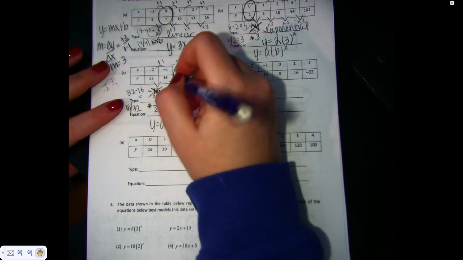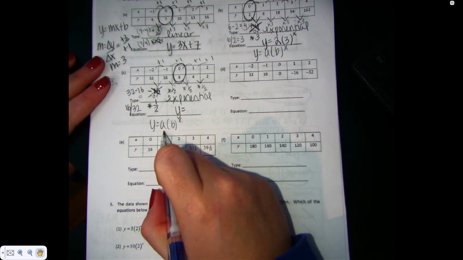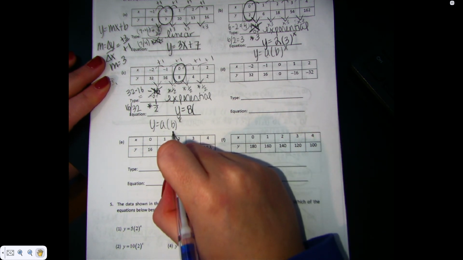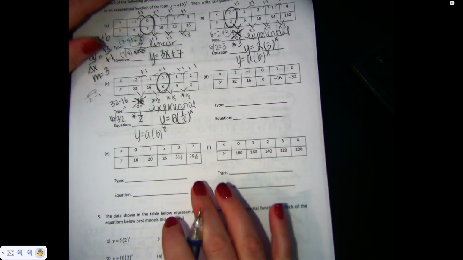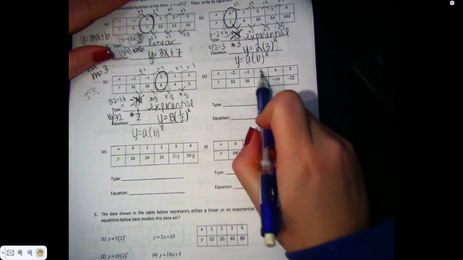So let's write the equation. A is the y value of your y-intercept. When x equals 0, y is 8. B is what you are multiplying by. What am I multiplying by each and every time? 1/2, raised to the x power. There is your equation.